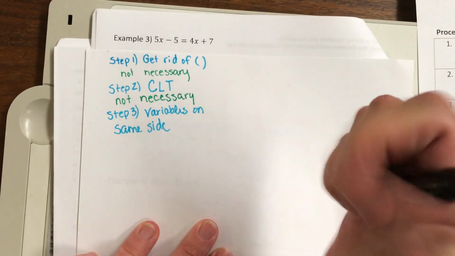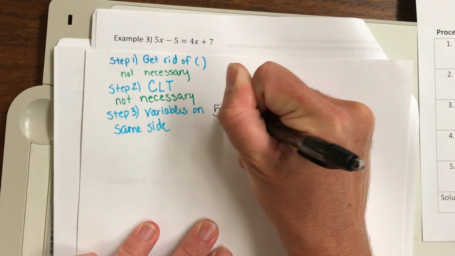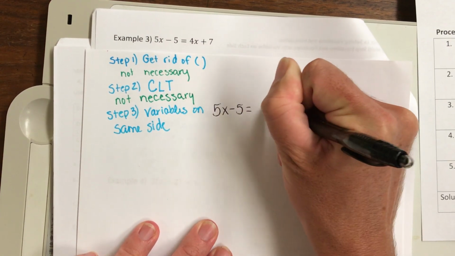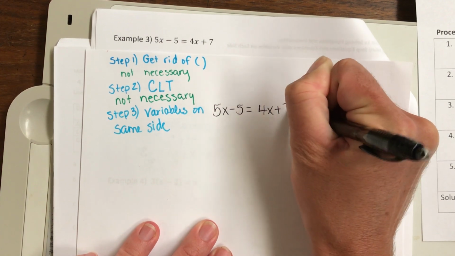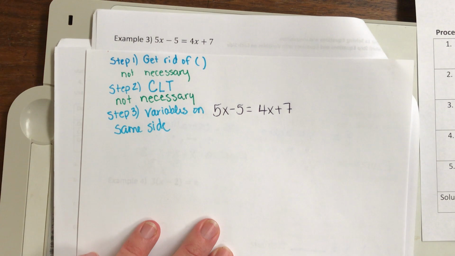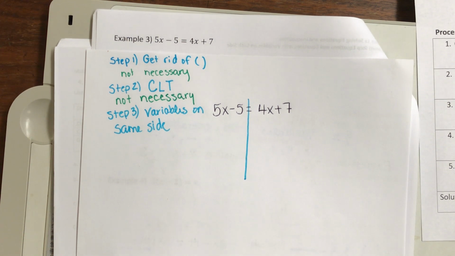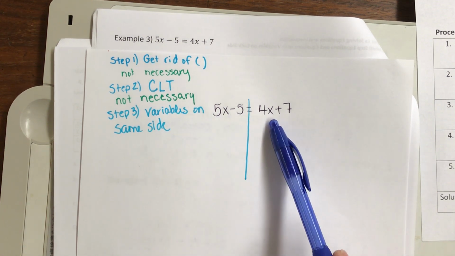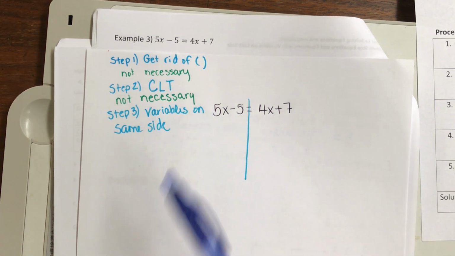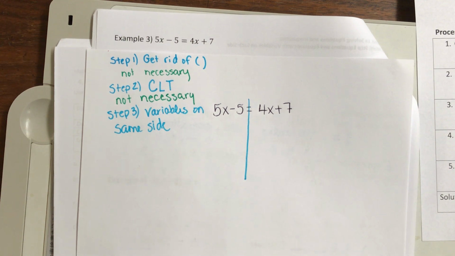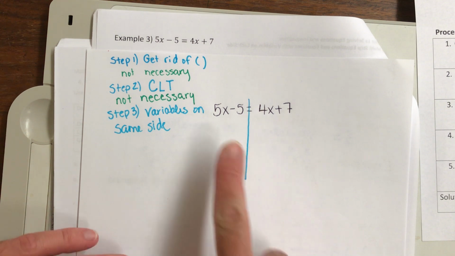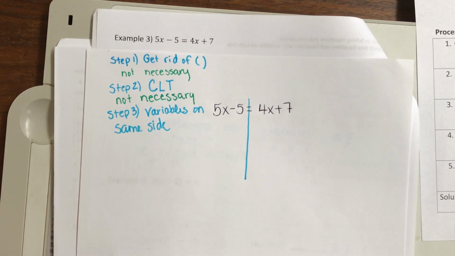So I'm going to go ahead and write my problem out. And at this point, because we have variables on both sides, we need to get the variables on the same side. This is where we're going to be drawing that line because we're going to be crossing the bridge. So I need to either move the 5x over here with the 4x or the 4x over here with the 5x. It doesn't matter which one you move, but I try to avoid negatives if possible. Also, my brain likes to work from left to right, so I always like it when the x is over here. Not that that really matters.